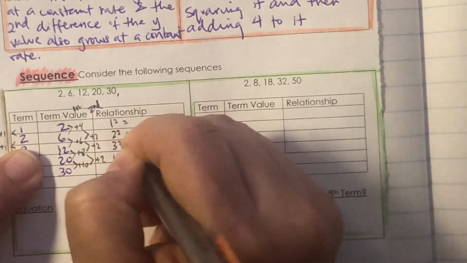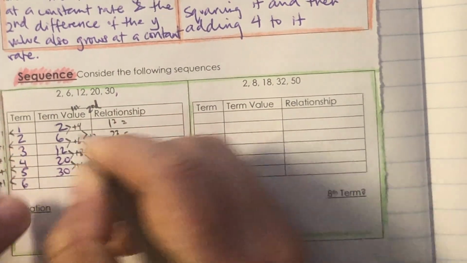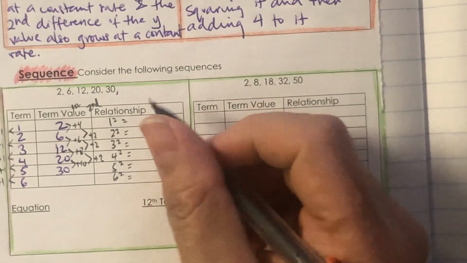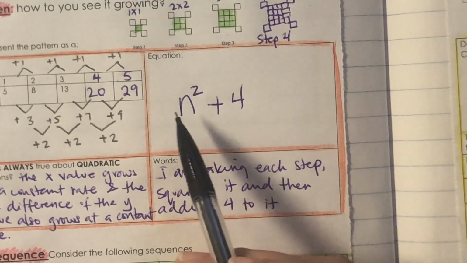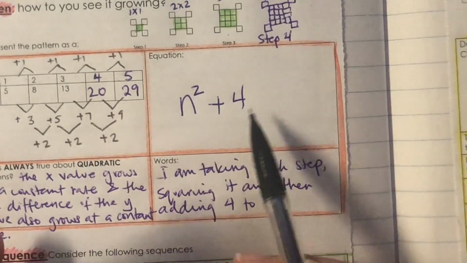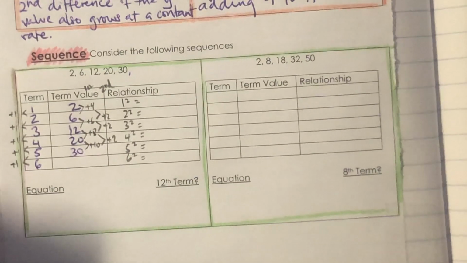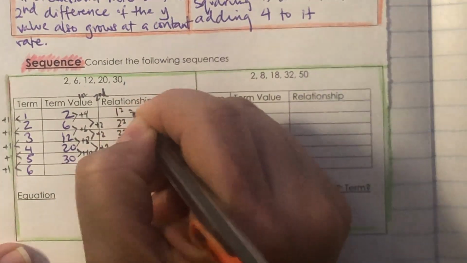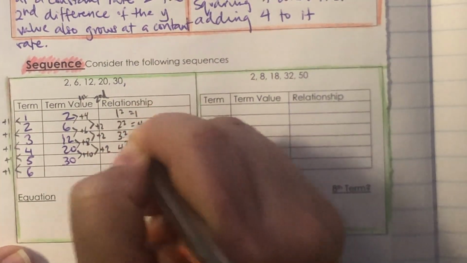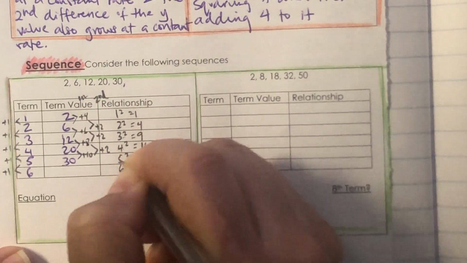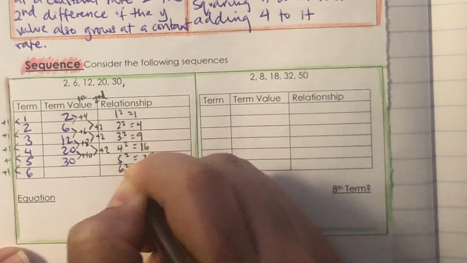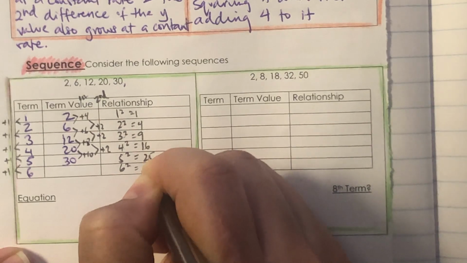Now I'm going to write down what those answers are because I'm trying to get to this number and I don't know exactly what I need to do. So in this previous example, it was I squared and I add 4, right? But it could be anything in any kind of example. So 1 squared is 1, 2 squared is 4, 3 squared is 9, 4 squared is 16, 5 squared is 25, 6 squared is 36.